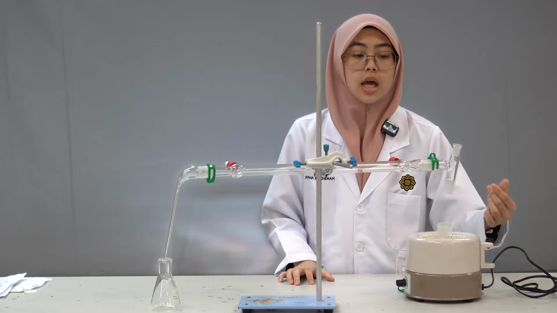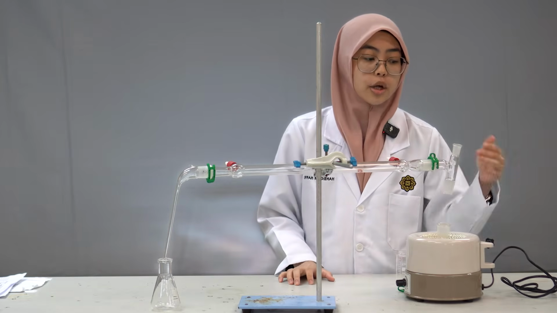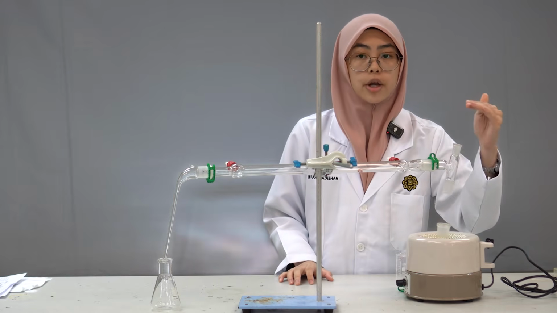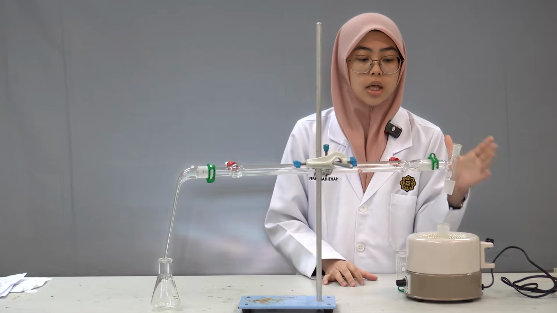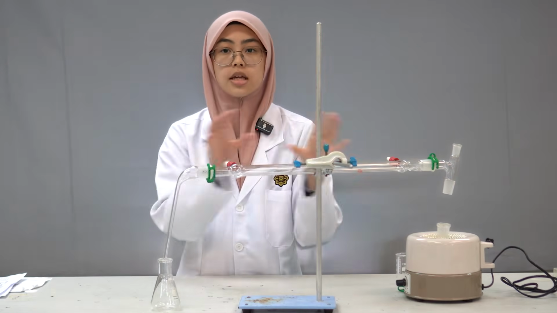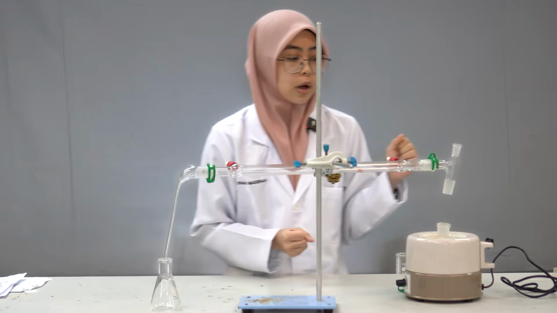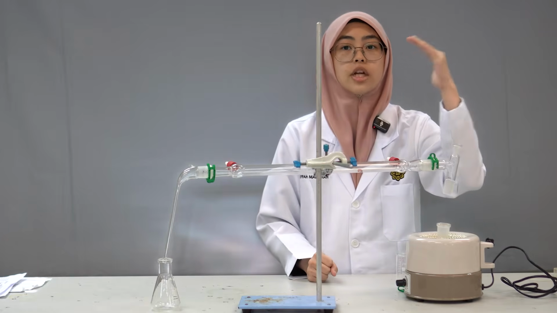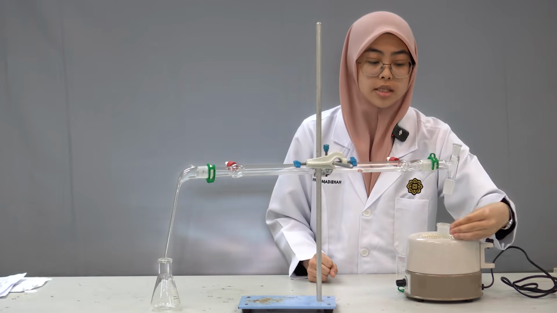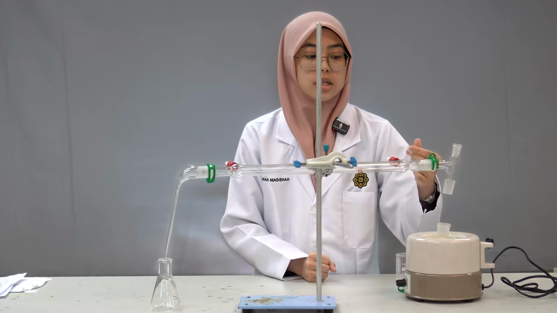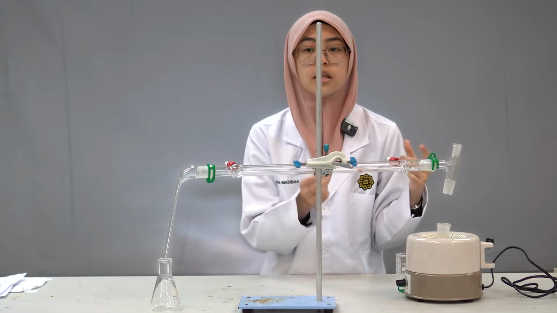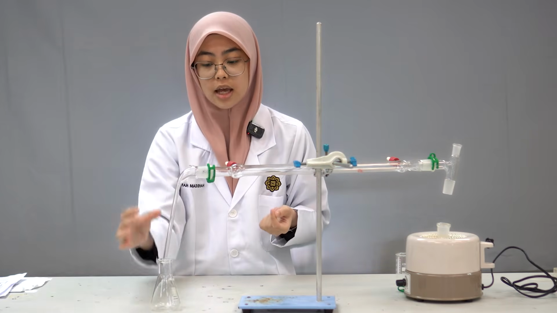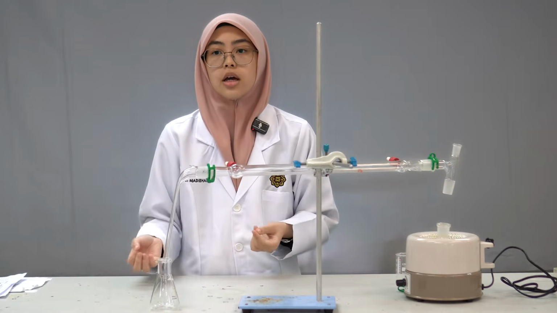When we turn on the heating mantle, we need to monitor the temperature and stop at the boiling point so that no other compound will vaporize in this distillation. So when we turn on the heating mantle and it reaches the boiling point, we will stop the heating mantle, and then the vapor will start to evaporate and meet the cooling water, and then the liquid will form at the end, and we will get the pure dichloromethane.